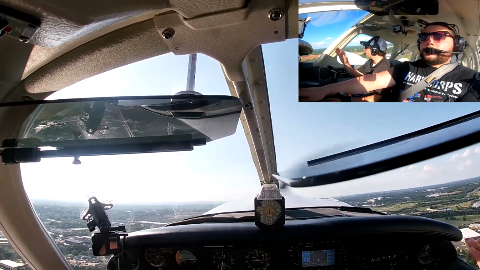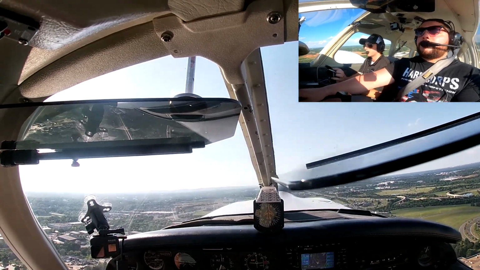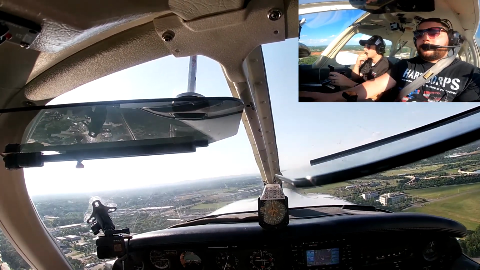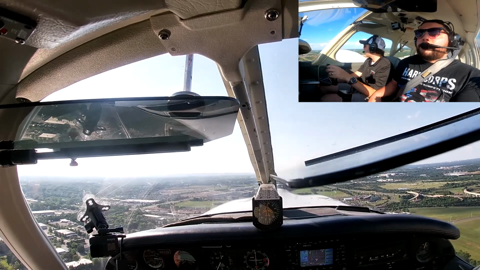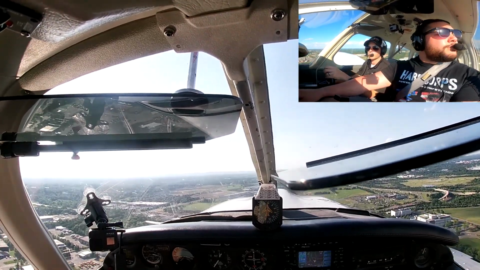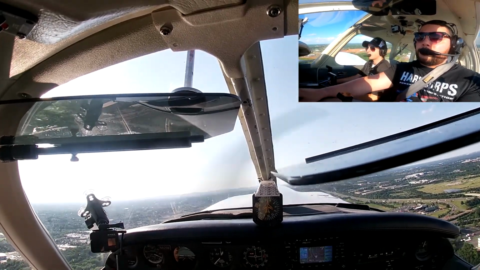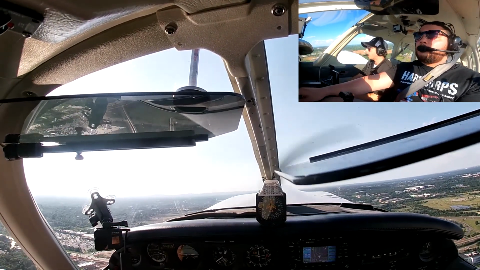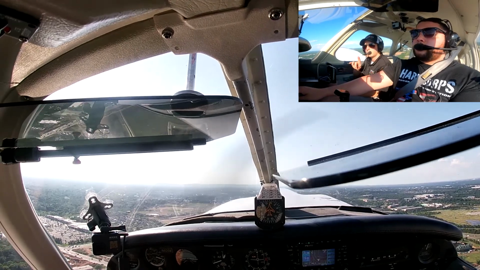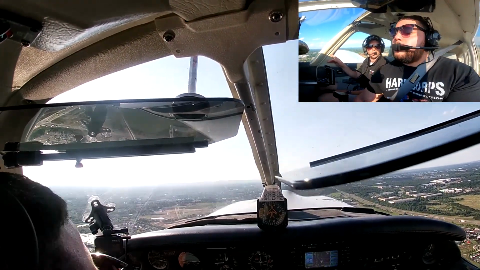Alright, keep flying at 75. You can lower the nose now. We're clear of obstacles. That's traffic, Archer 41209 on the upwind 34 right. We're going to do a right pattern this time. So same thing, 500 feet. Retract the flaps if you're at 75 knots, and then you're going to do a right pattern, okay?